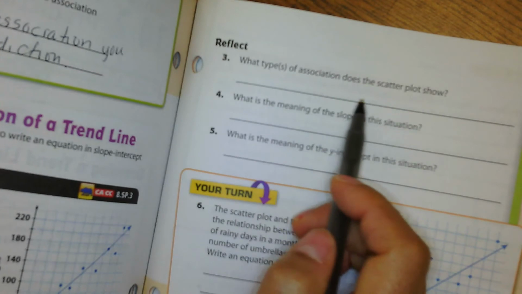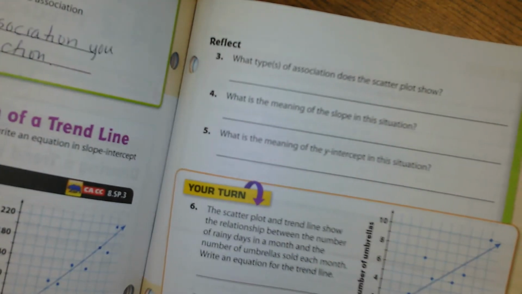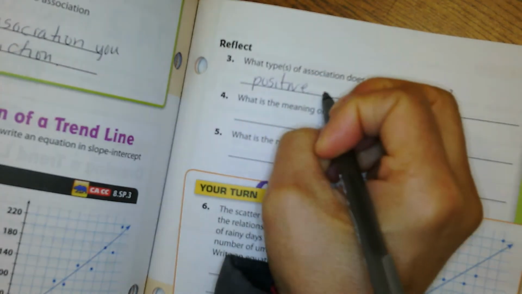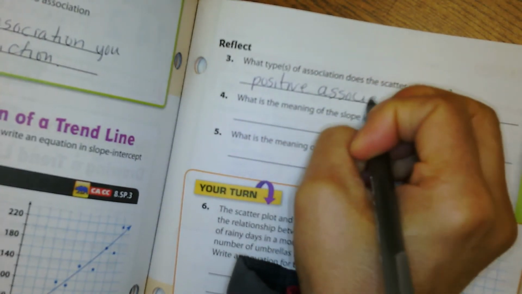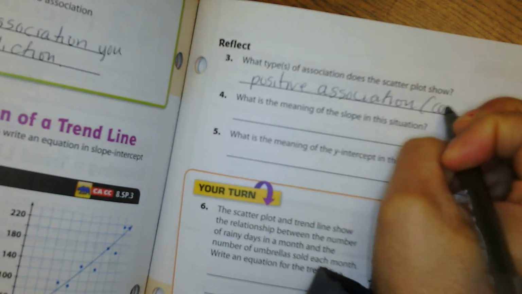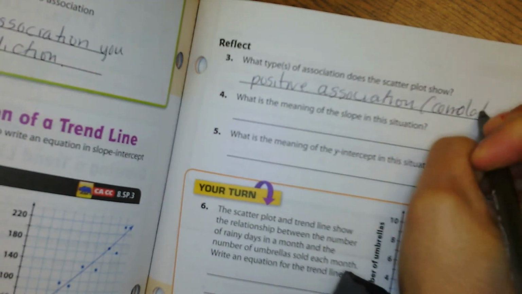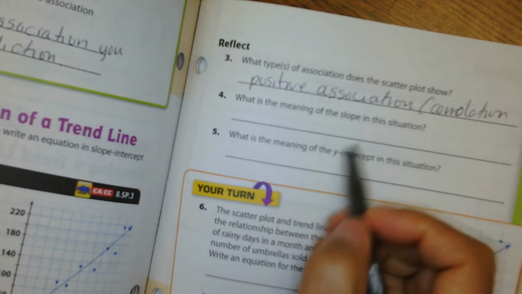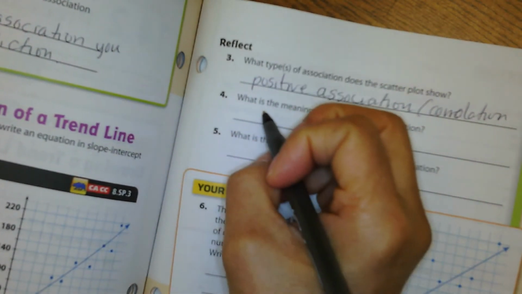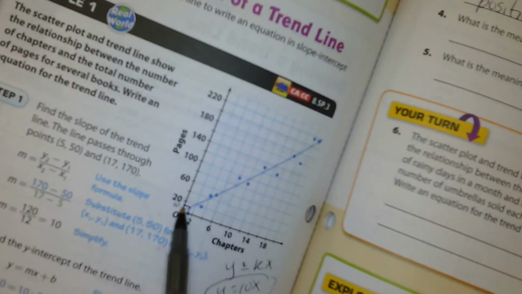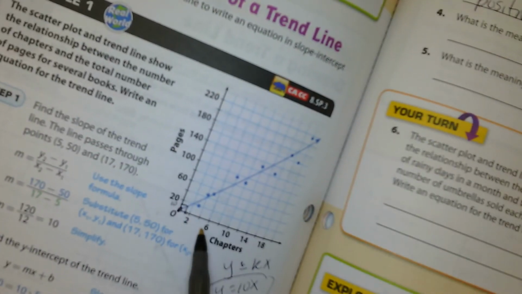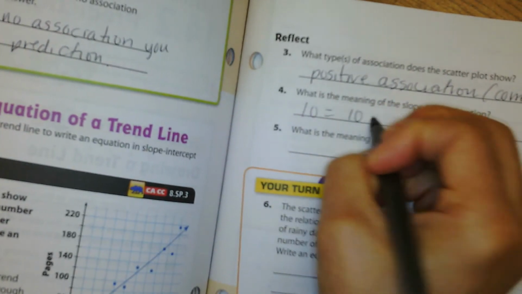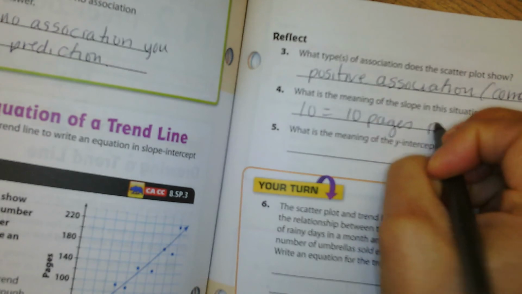Now, what type of association does the scatter plot show? Oh, it's increasing, so it's positive association. Some people will say correlation, okay? And what is the meaning of the slope in this situation? Oh, okay, the slope is 10. See the 10 right here, it's 10 pages, and then the 1 was chapters. So 10 equals 10 pages per chapter.